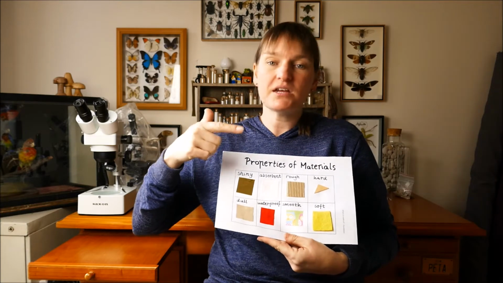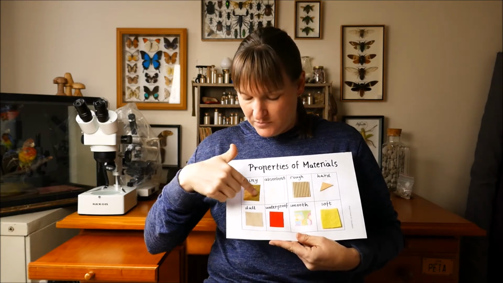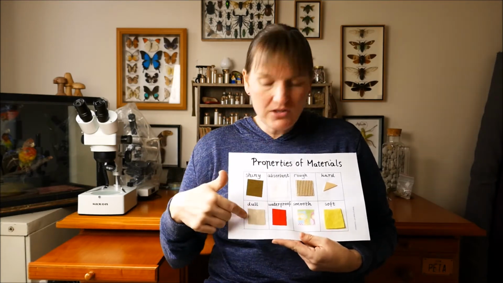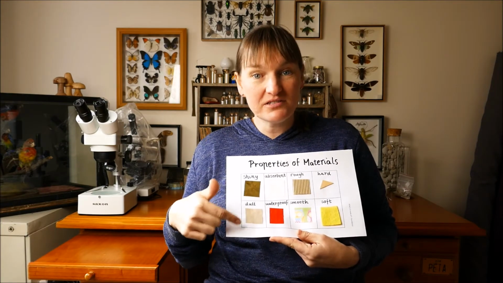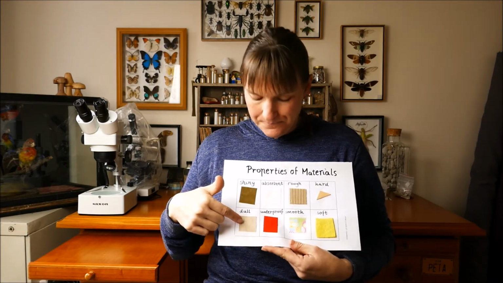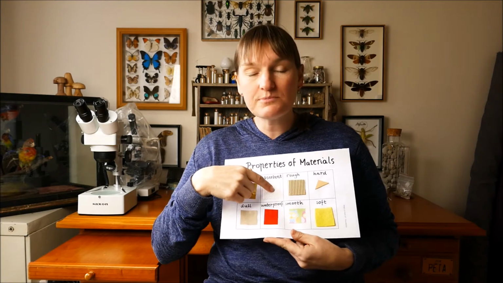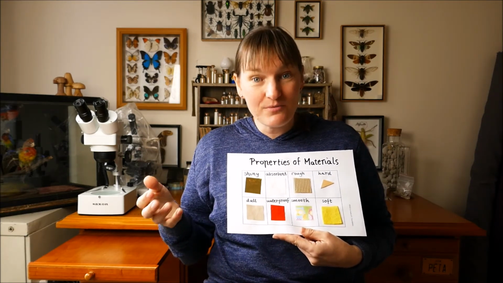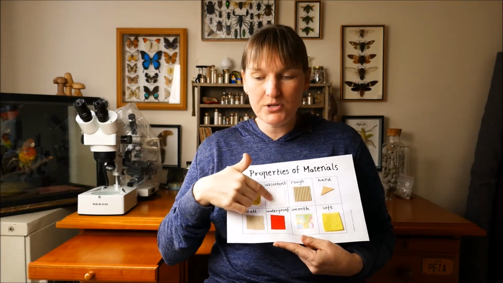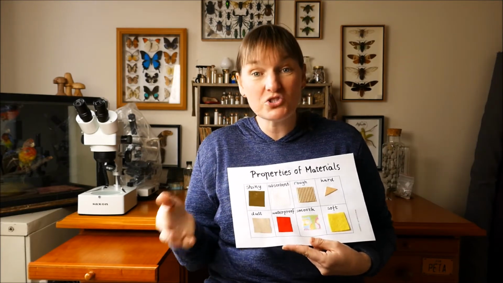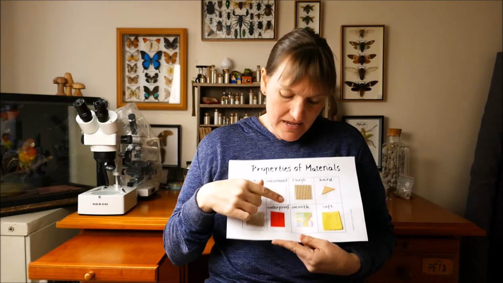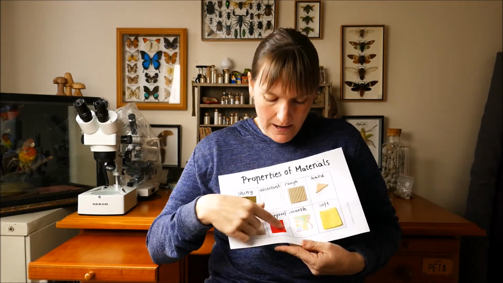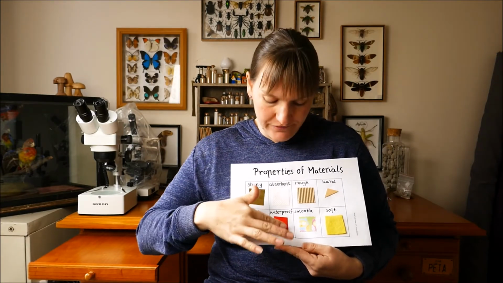So for instance, I found a shiny thing, which is like some wrapping paper that I had, and the opposite of that was some brown paper, dull paper. So I put that there. Then I needed something that was absorbent, that soaks in water. So I went and got some paper towel from the kitchen and I stuck that on there. But you could cut up a washer or a sponge or anything that soaks up water. And the opposite of that is waterproof. So I put some plastic there that was waterproof. I stuck it there.